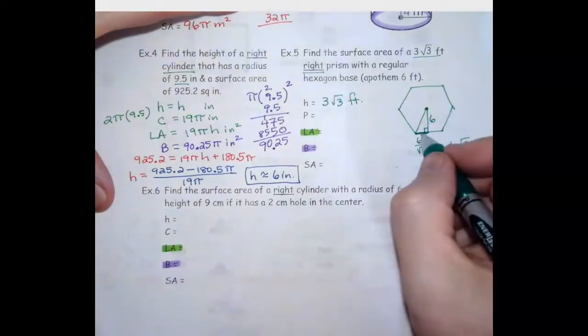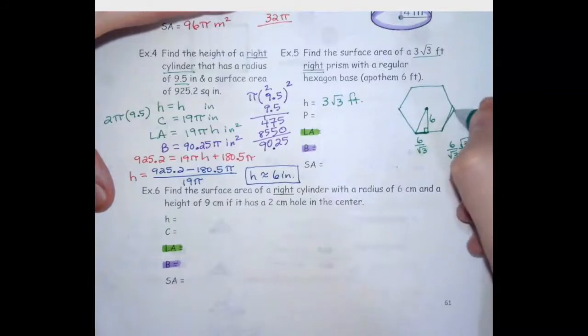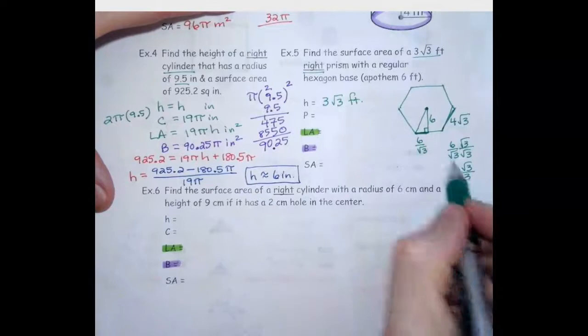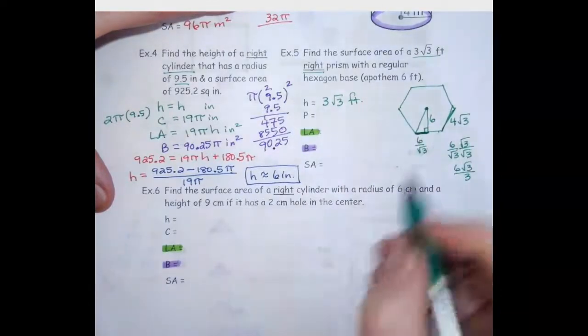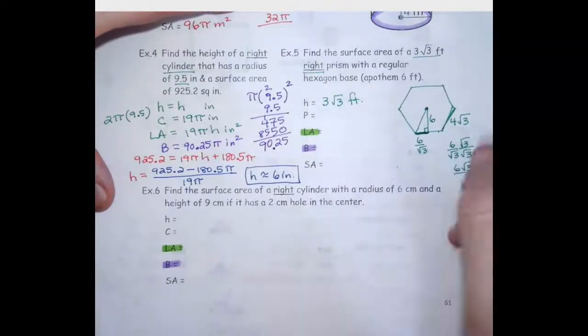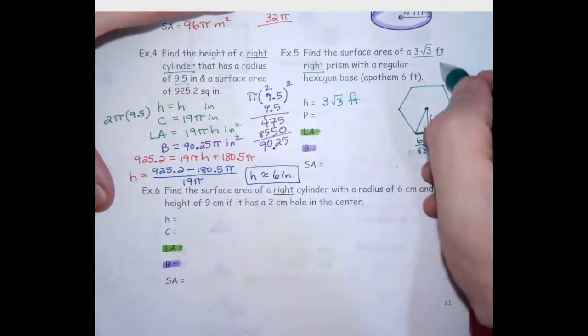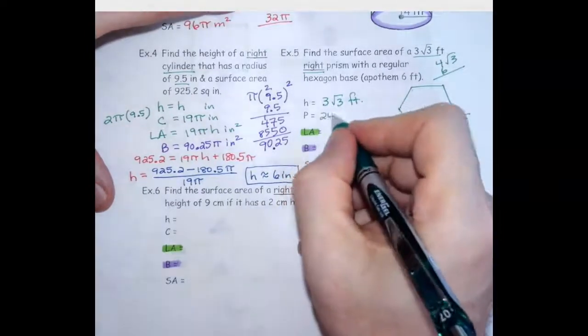Okay? That means that the side of the hexagon is 4 root 3, because this piece is 2 root 3. So all the way across would be 4 root 3. So the area, perimeter, sorry. So now we need to do the perimeter of that. So we just found one side. So there's 6 of those, so if we multiply that by 6, 4 root 3 times 6, that's 24 root 3 feet.